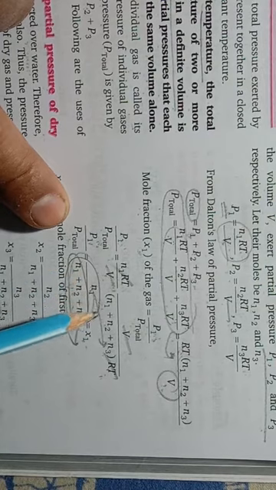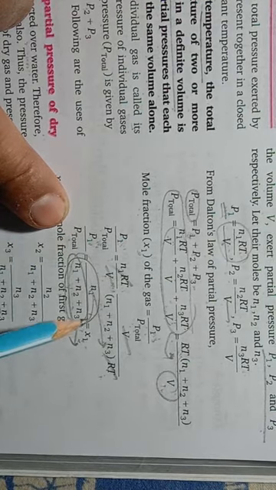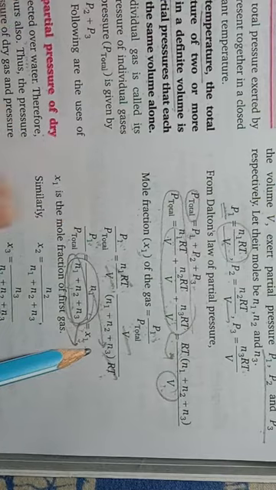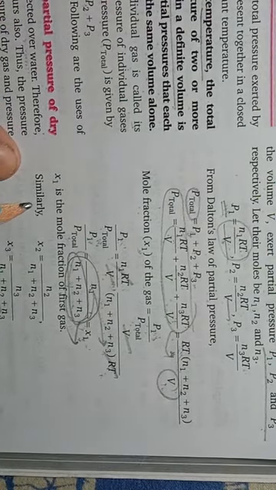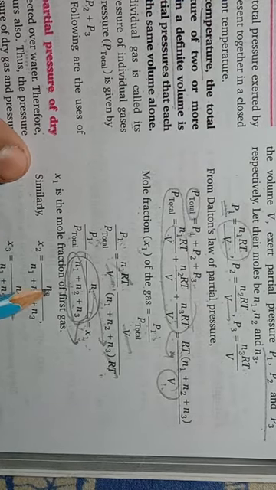So this is the mole fraction of the first gas, which we represent as X1 or Chi1. So P1 upon P total will be equal to Chi1. In the same way we can calculate for the other gases also: X2 will be this and X3 will be this.